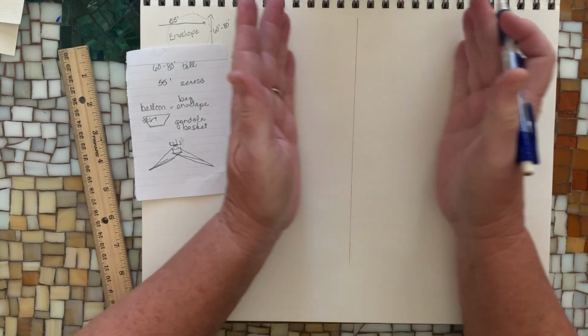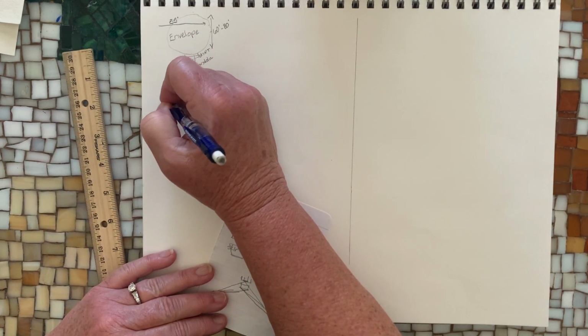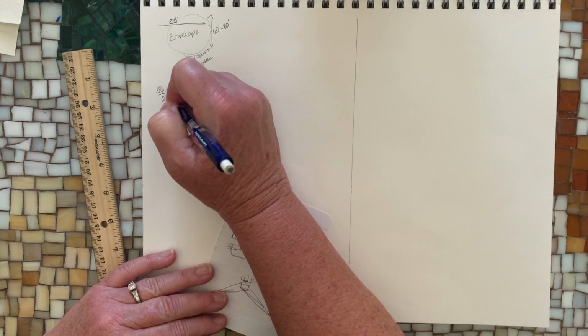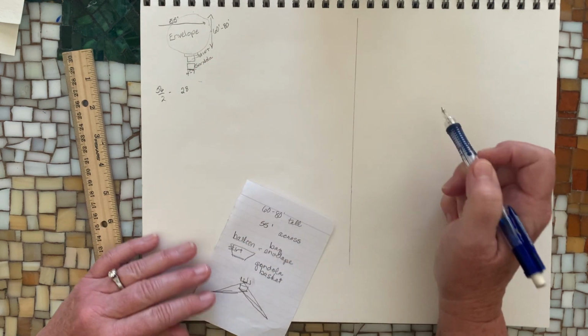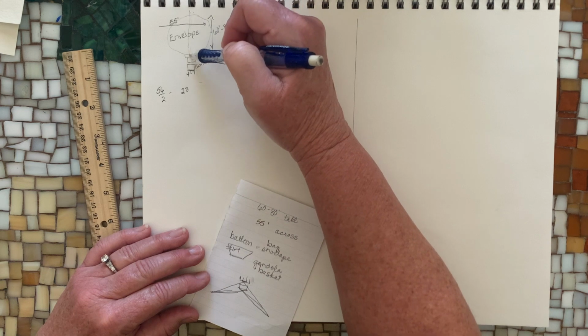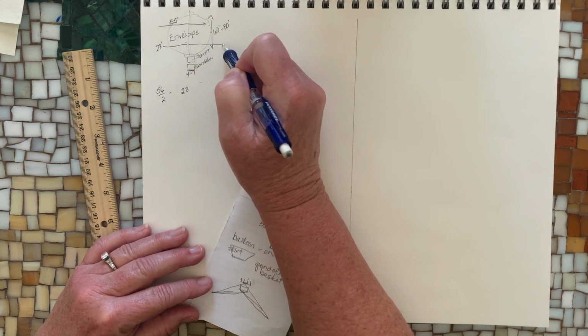I know it's got to be 56 feet across. I would go half of 56, which is 28 feet. So on my axis point, it's going to be 28 feet this way and 28 feet that way.